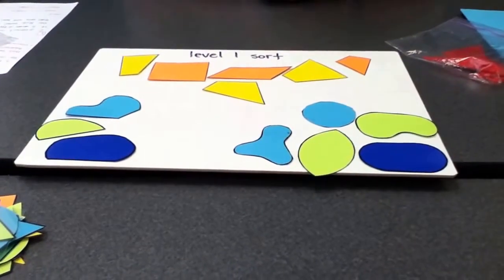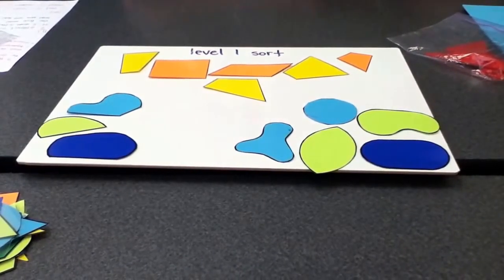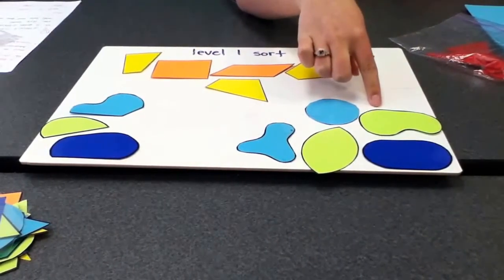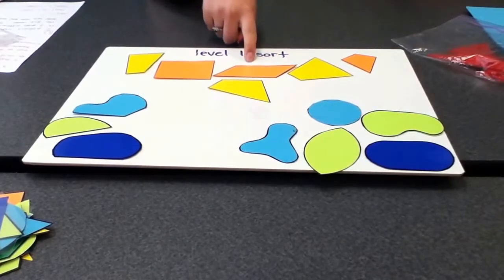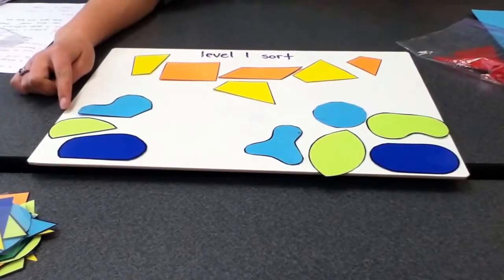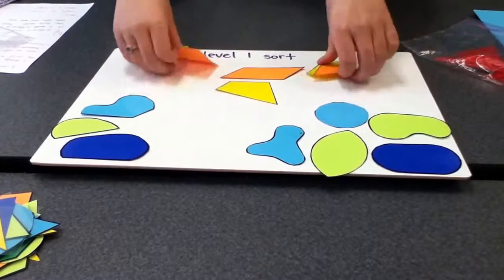So again, I sorted these into 3 different groups dealing with their attributes. These are sorted by round sides. These are sorted by straight sides. And then these are sorted by round and straight sides. Okay, so we'll put these up.